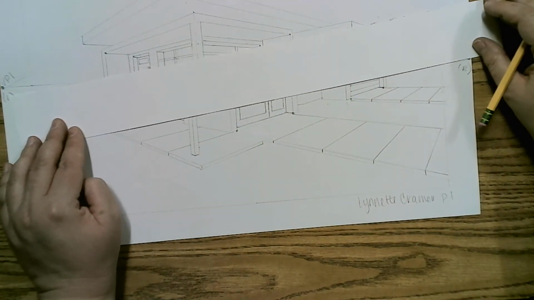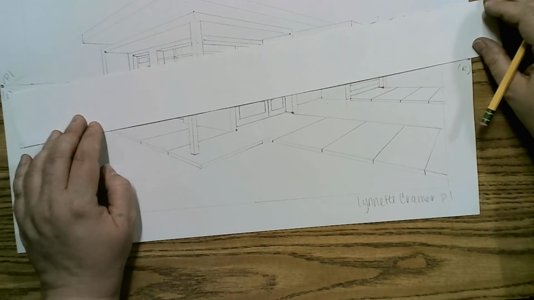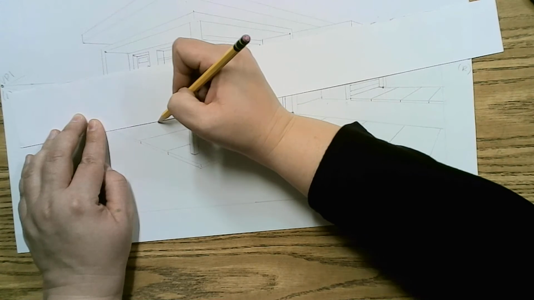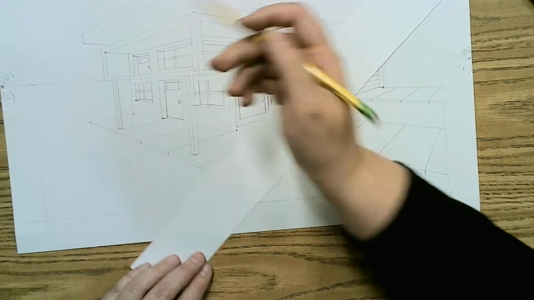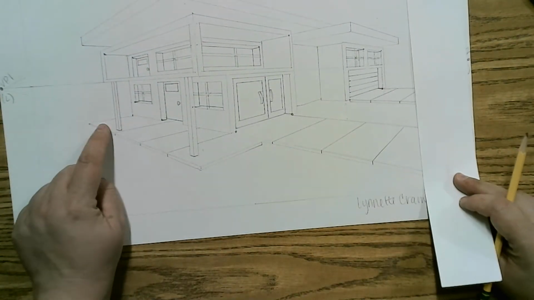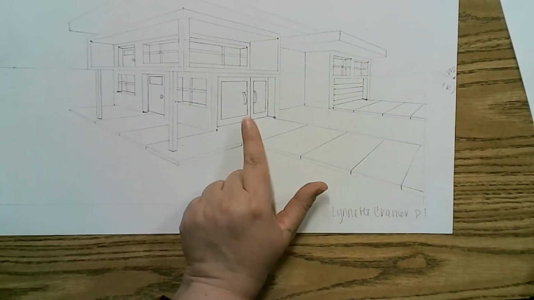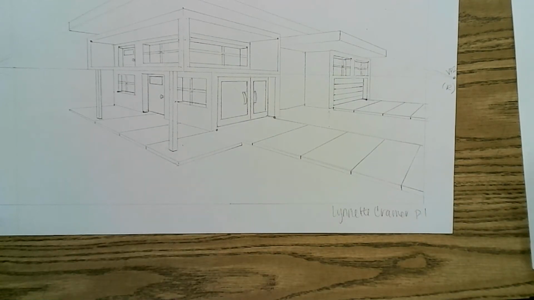There is a mathematical equation for the percentage of how much smaller it gets depending on the actual dimensions of the space. But just know that they should be smaller here and bigger here, and bigger here and smaller here. Okay, so that's the basic. If that's all you want, that's all you want.